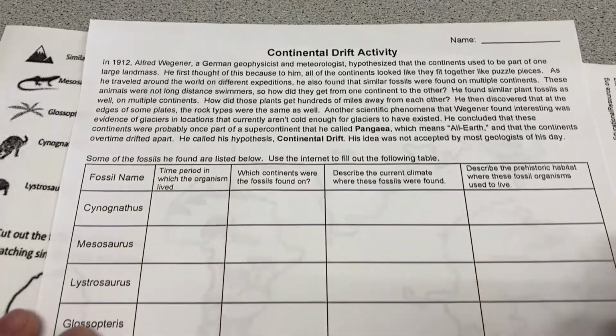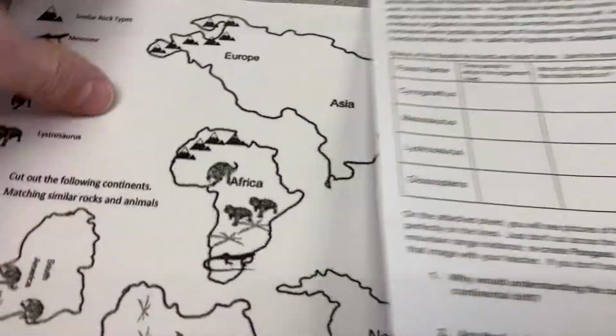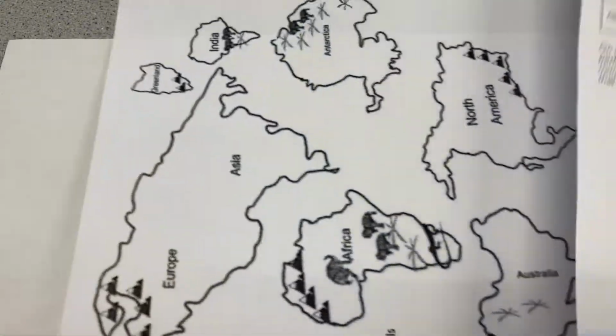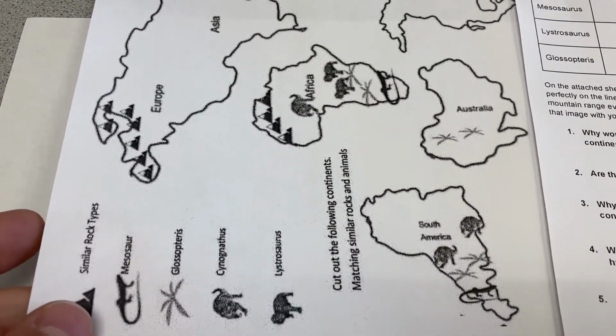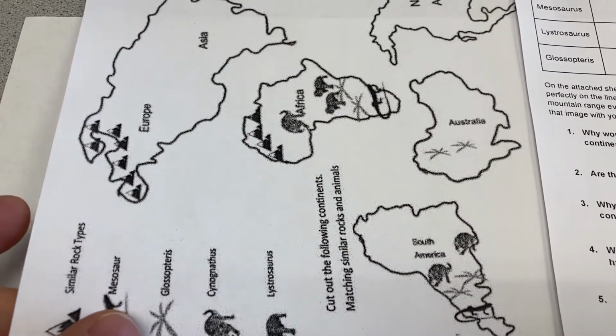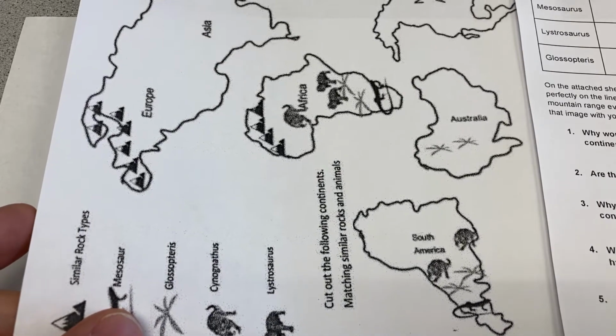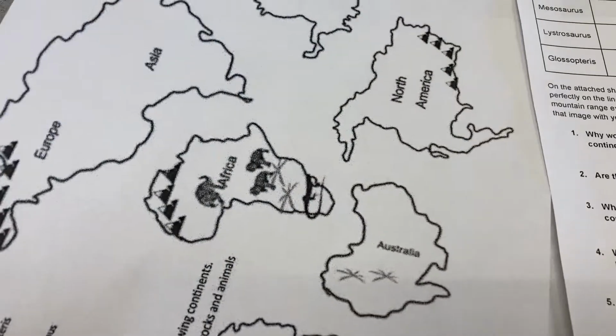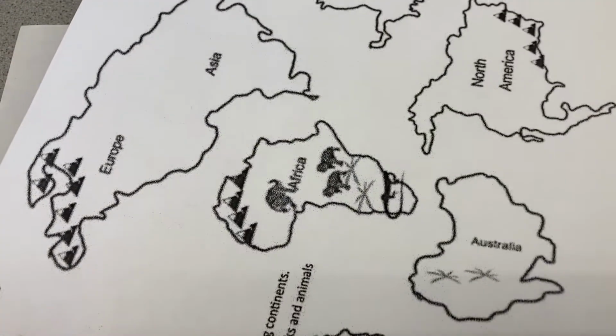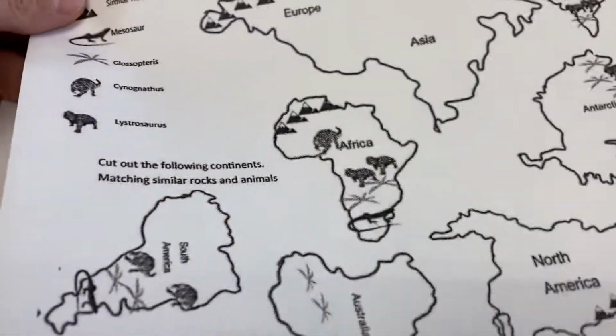The other part is that you're going to get a piece that looks like this in the packet, okay? And you're going to be putting together, recreating Pangea by moving the continents around to where they would fit together. Okay, so when you're done with that, you're going to take a picture of what you've created. I'll show you here in just a second, and you're going to upload that to It's Learning for me, okay?